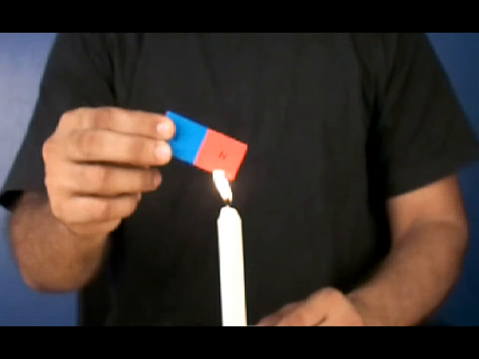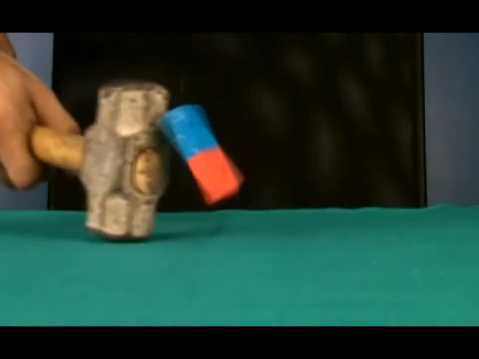In addition to badly storing magnets, heating, hammering, or dropping a magnet can also make magnets lose their magnetism.